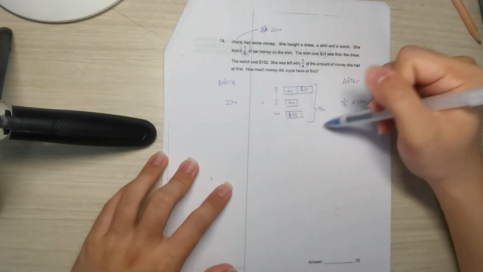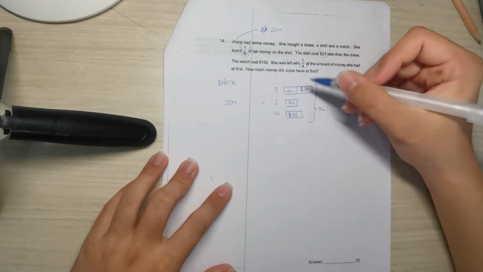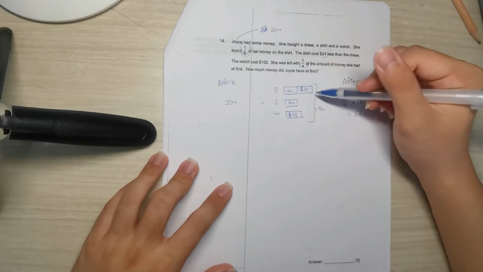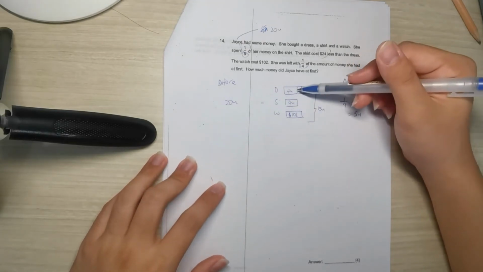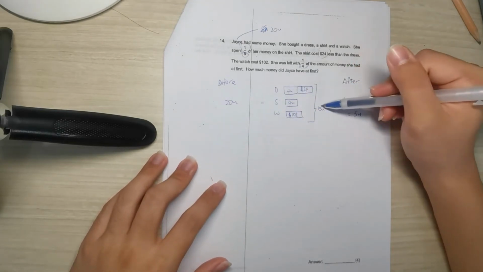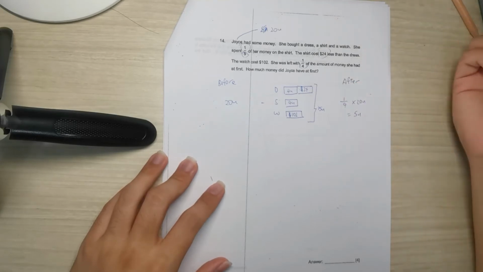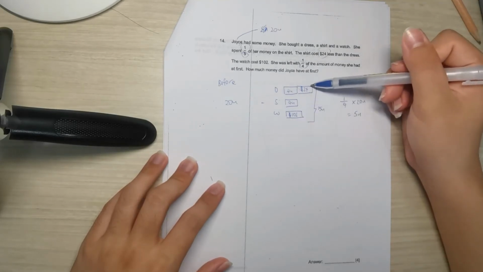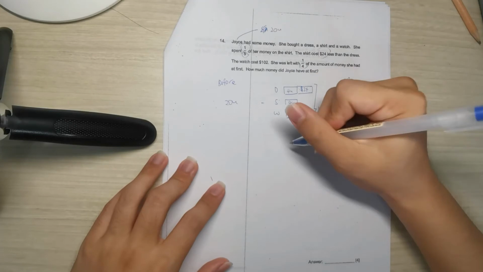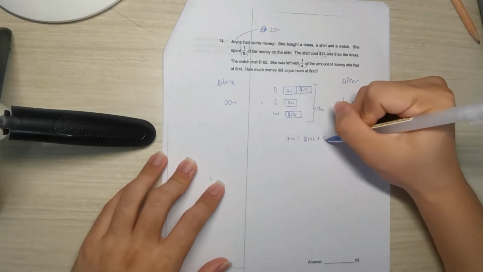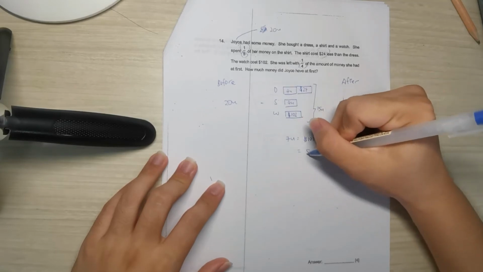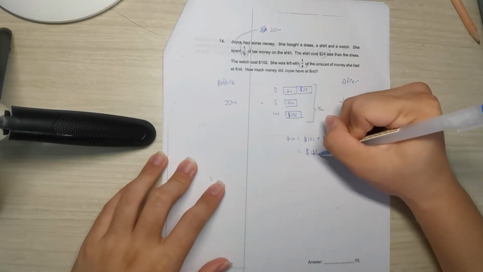So using this model, you can actually find out what is 1 unit. This 4 units here is 8 units, right? So 8 units plus another 7 units should give me 15 units. So what it means is that $102 plus $24 is 7 units. So 7 units equals $102 plus $24, which is $126.